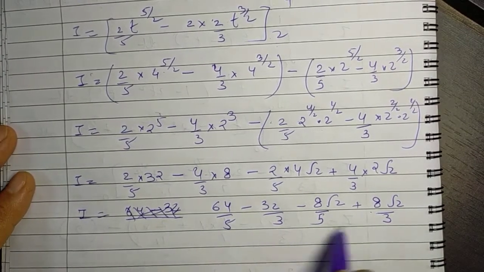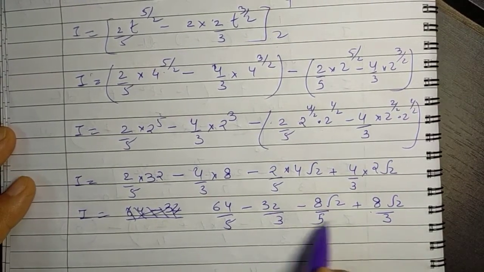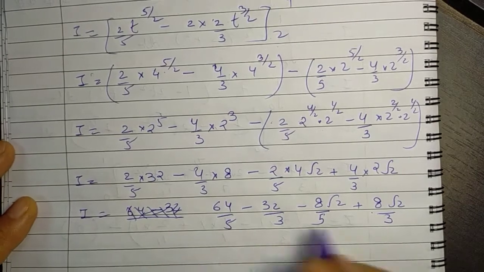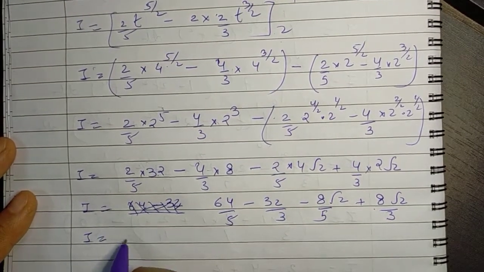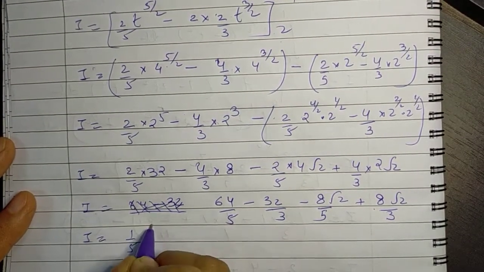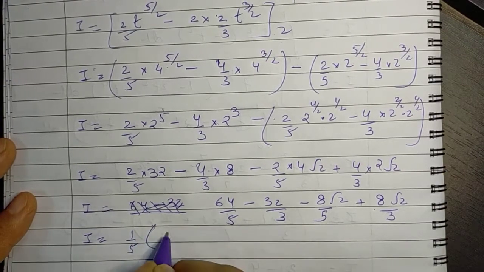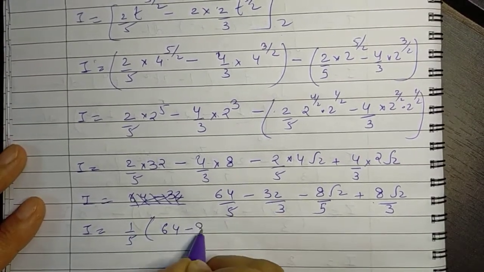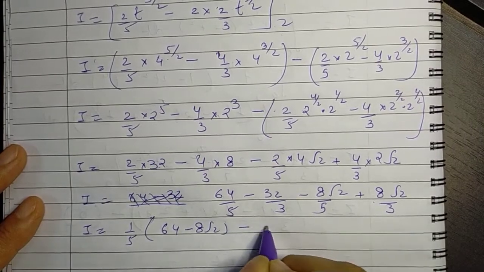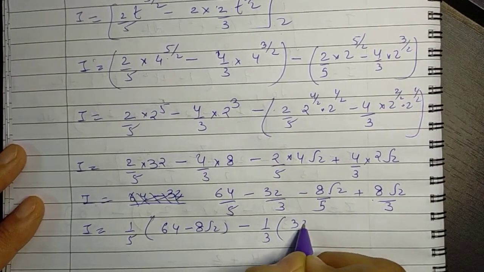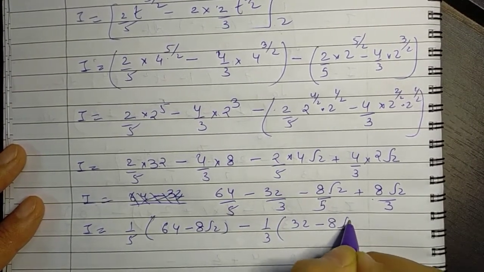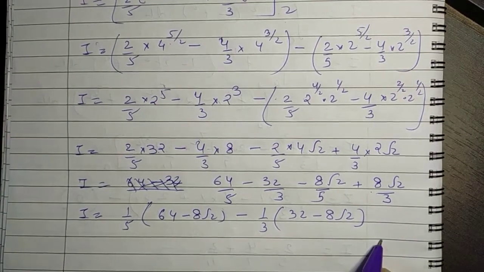The denominators are different, so you can either write the same denominators together or simply leave it. So you get the answer as 1 upon 5 times 64 minus 8 root 2, minus 1 upon 3 times 32 minus 8 root 2, and this is the answer.